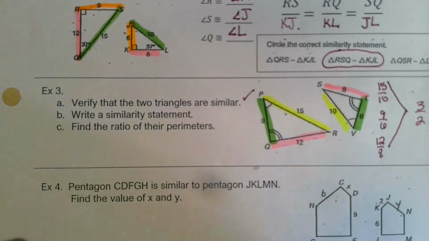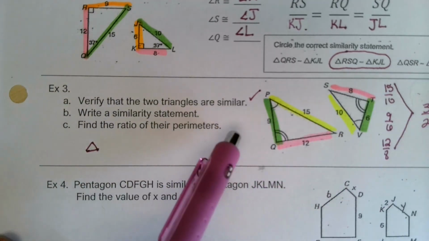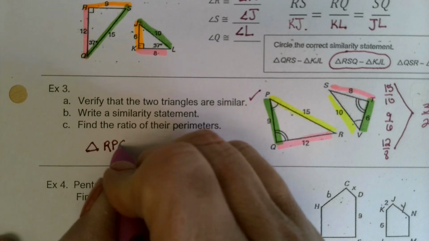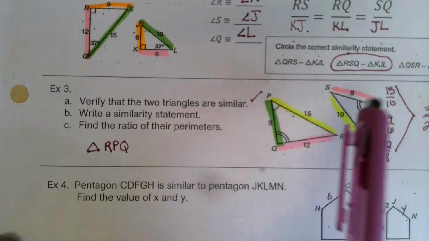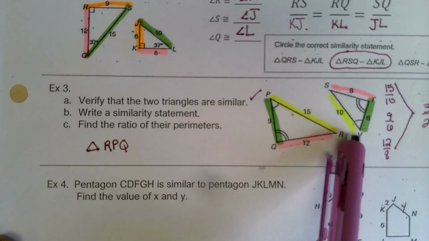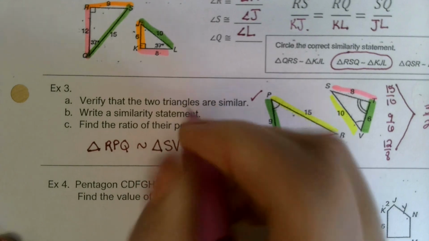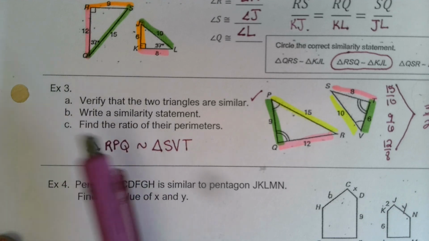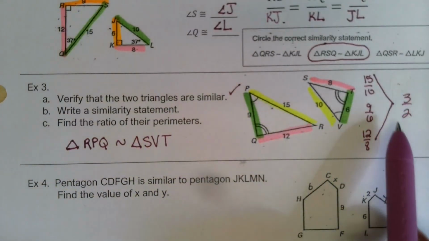Write a similarity statement. So I'm going to say triangle. Remember, it doesn't matter how I start this one. If I go triangle RPQ, I just randomly pick the letters. RPQ. So I went yellow, green. I have to follow the same thing here. Yellow, green. SVT. And the similar symbol doesn't have the equal underneath it. That would be congruent. These are similar. Same shape, different size. So then the ratio of the perimeters should be 3 to 2.